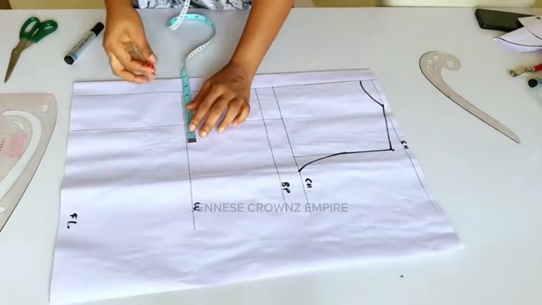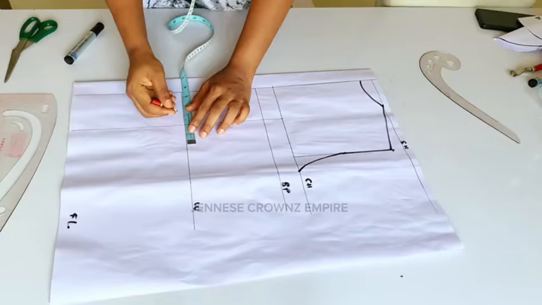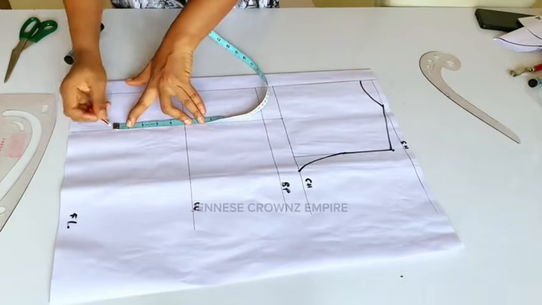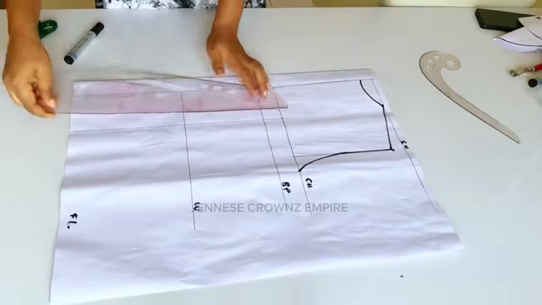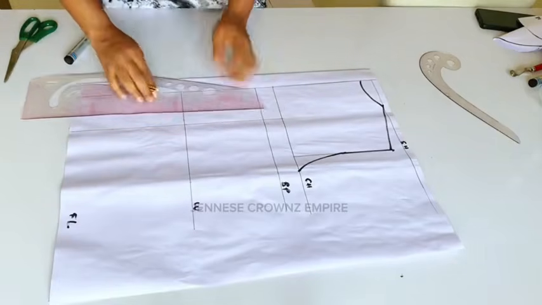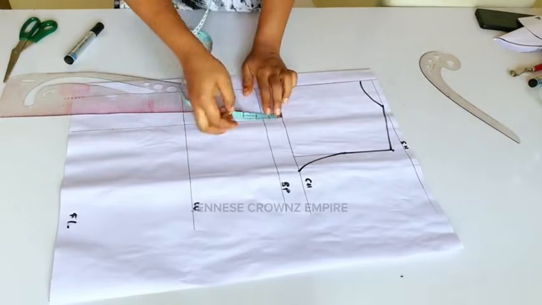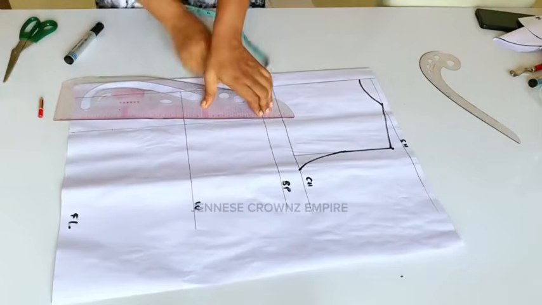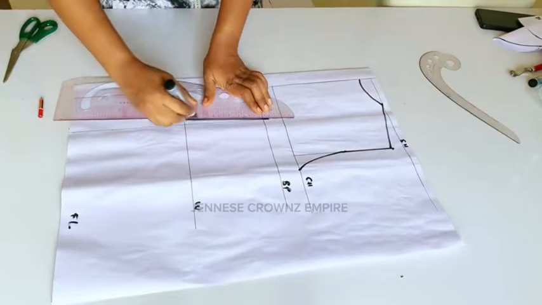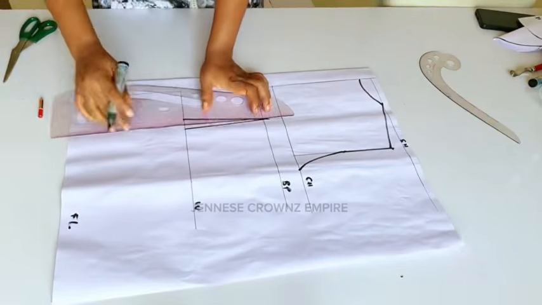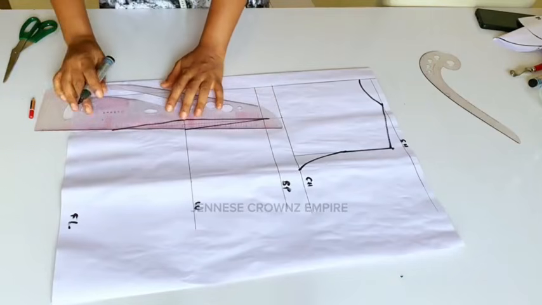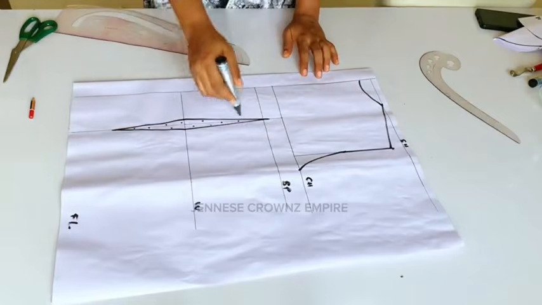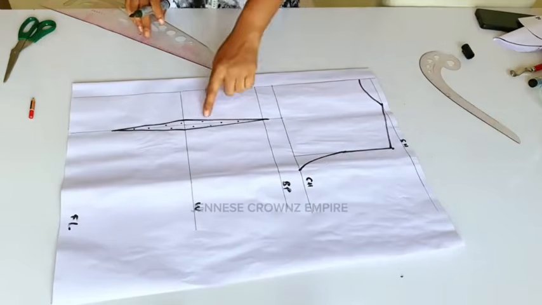For my dart intake, I'm marking half an inch on both sides. That is 0.5 inch on both sides. Then I'll come down from the waist by 5 inches and mark. Then from the chest line, I'll be coming down by 1 inch like this. Then I'll just go ahead and connect like that. Now this pattern paper for the back is also on fold because I want to create that same hemline I have at the front piece, at the back as well.